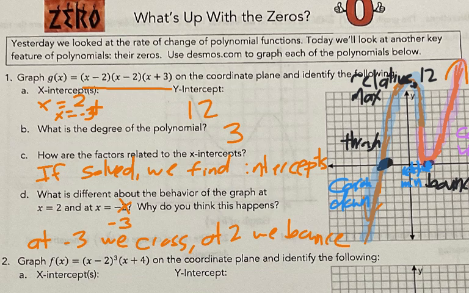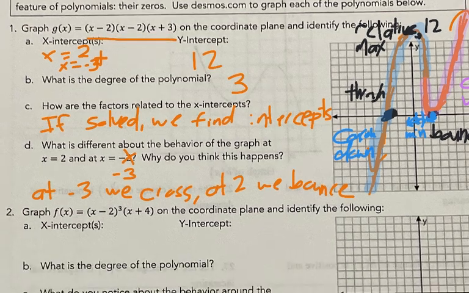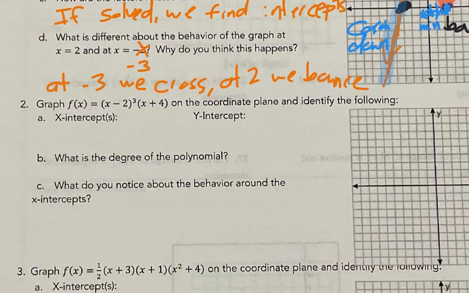So just making you aware of that, I do remember on a practice test last year, they used that terminology where they said it's tangent to the x-axis. And my kids didn't know what that meant. All it meant was it bounced off the x-axis there. They're interchangeable, so just knowing that.